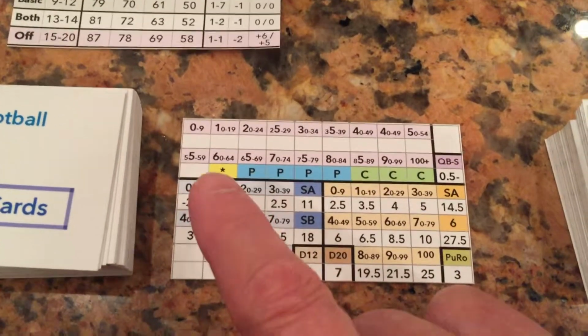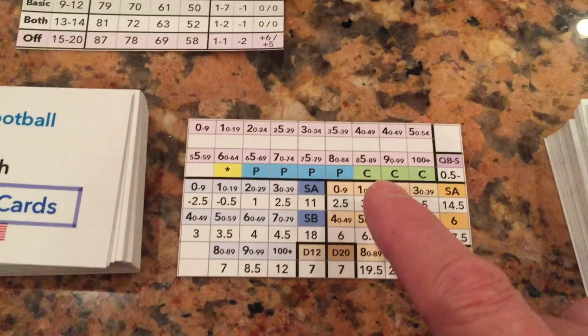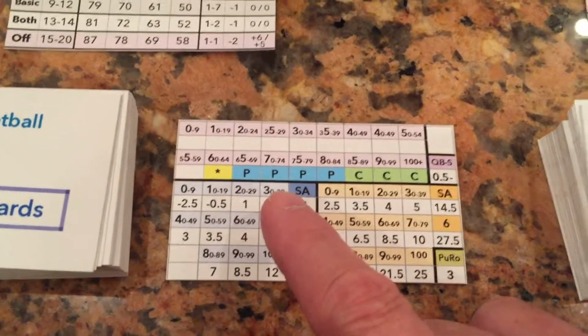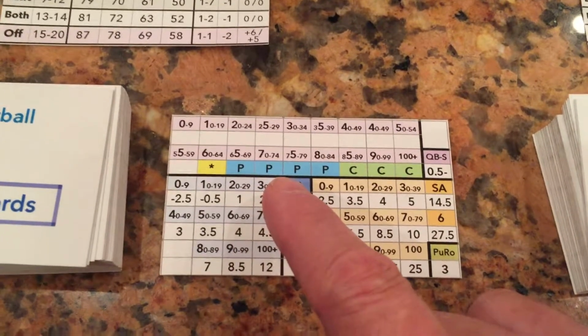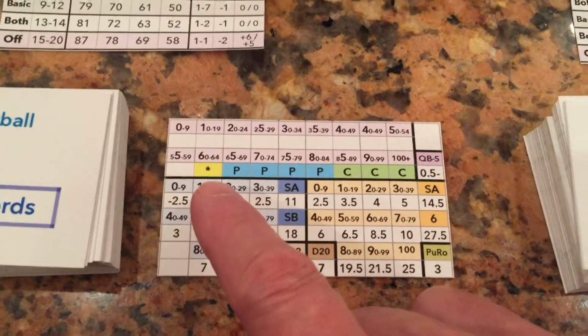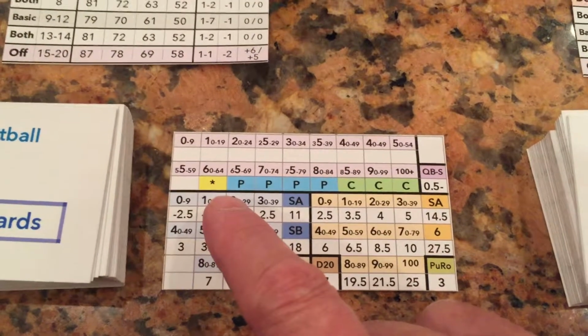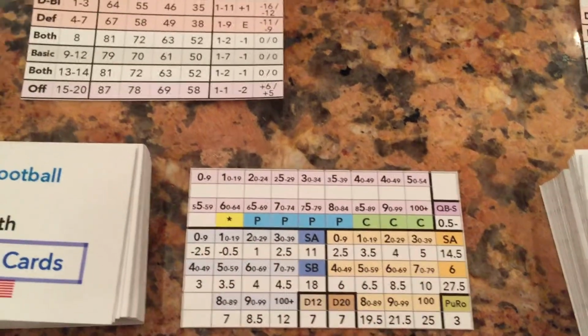A couple of new things you're going to see on here. You've got the C's for completed pass. P is for a pass deflection, which I've added to the South version of the game, and I'll put it in the Canadian version next year. And then the star is for all-stars and the best receivers in the game.